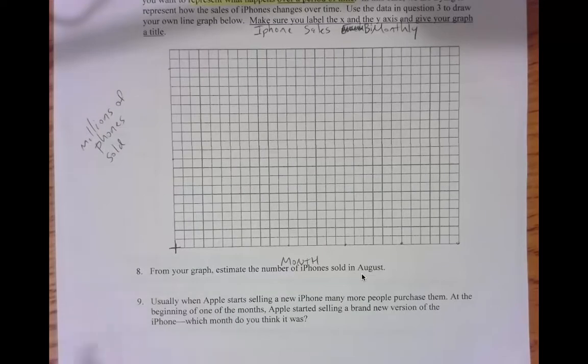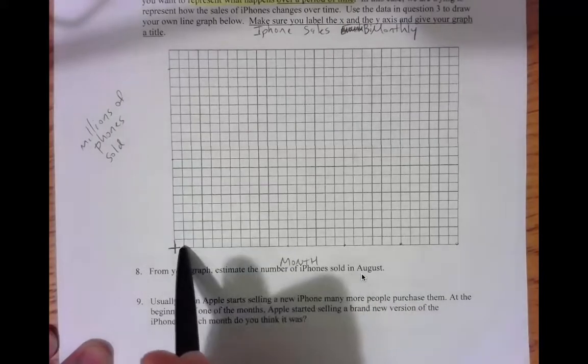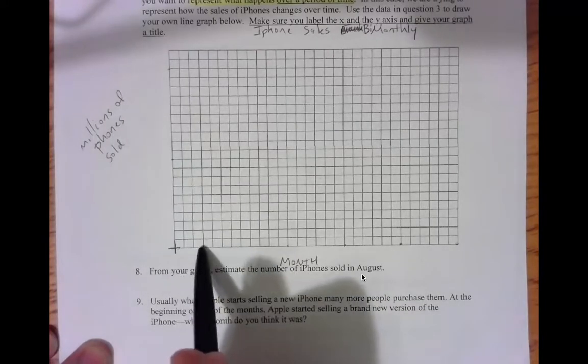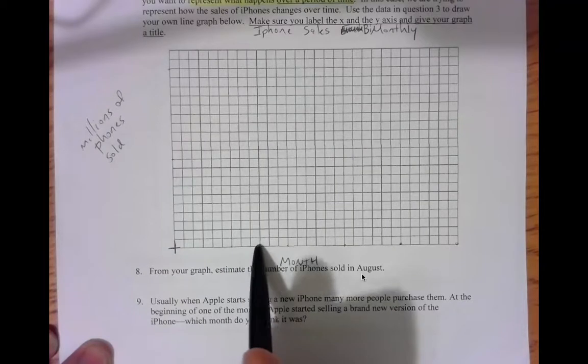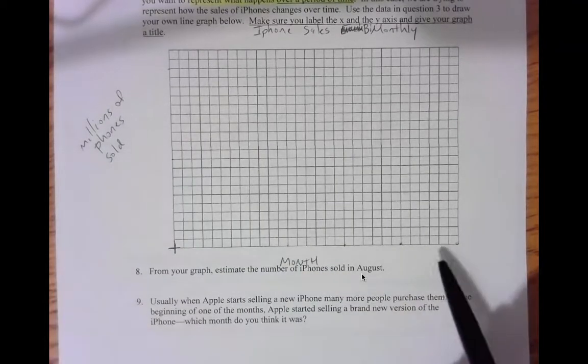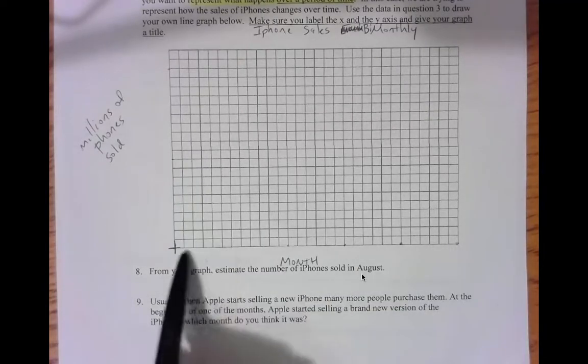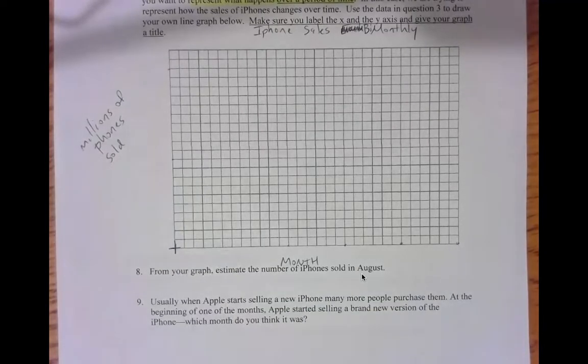So I already have a little bit of knowledge on how big this graph is. The first thing you're going to want to do is count all of these little spaces. 1, 2, 3, 4, 5, 6, 7, 8, 9, 10, 11, 12. Now you would find that there are 30 right down here. So that lets us space out 6 months, all 5 apart.